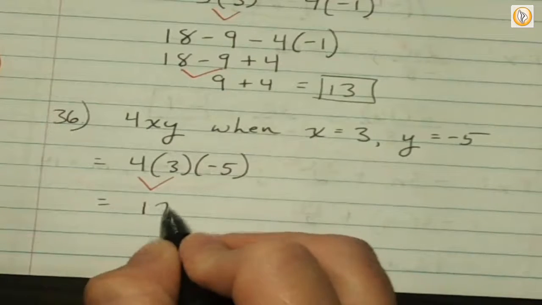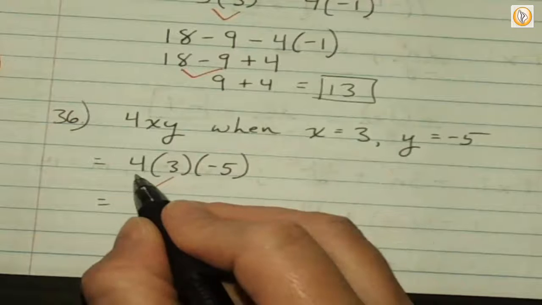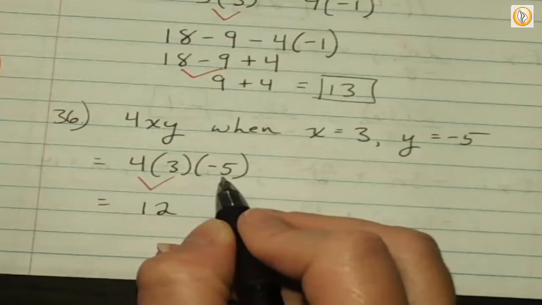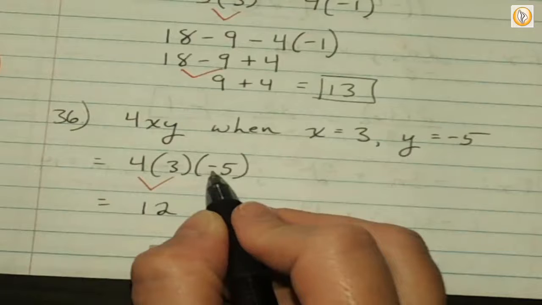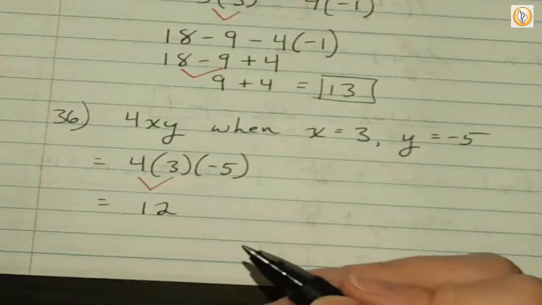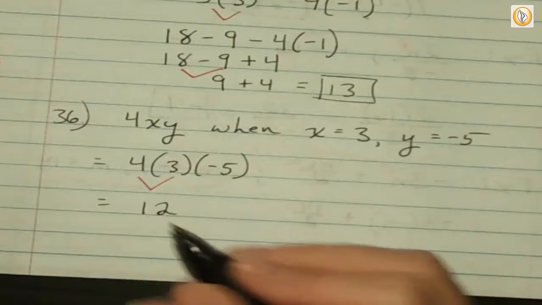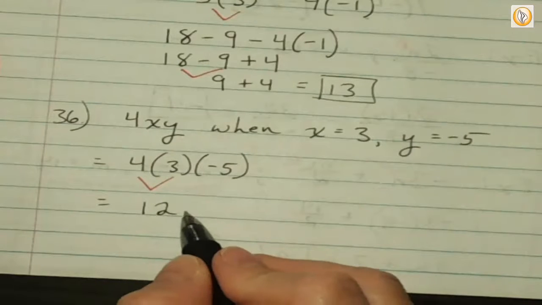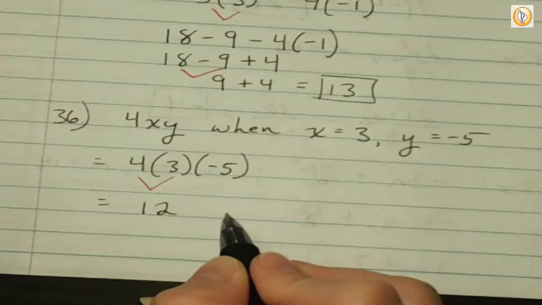12. And guys, what operation is taking place with all 3 of them? Multiplication. All of them are multiplication. Just because that's a negative sign there, what do you think happens to some kids? They think it's subtraction and will write 12 minus 5 here. Do you see how that can easily be seen like that?